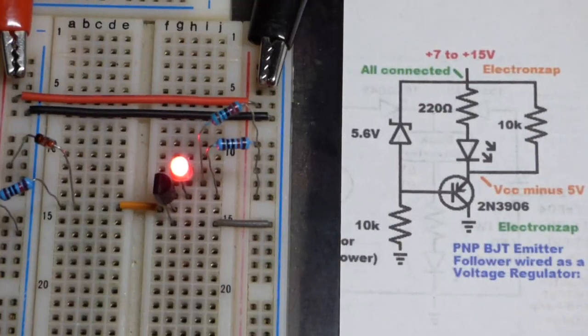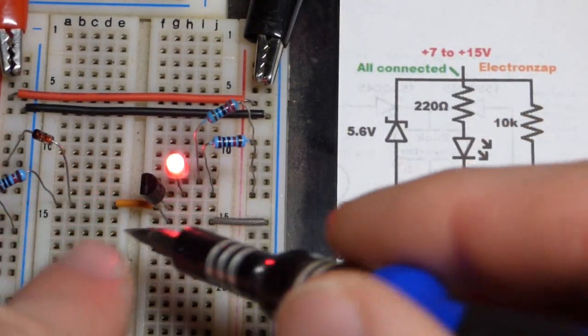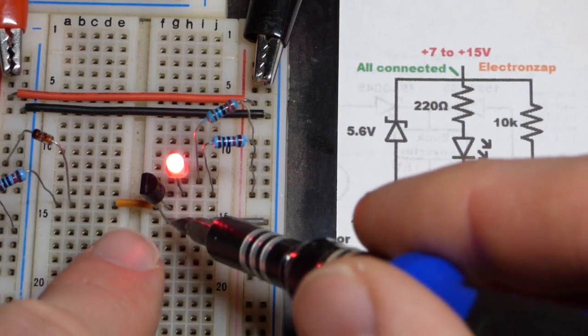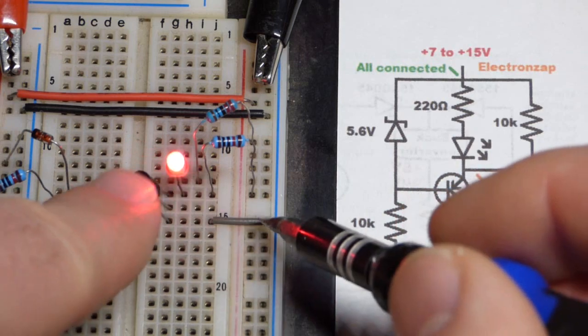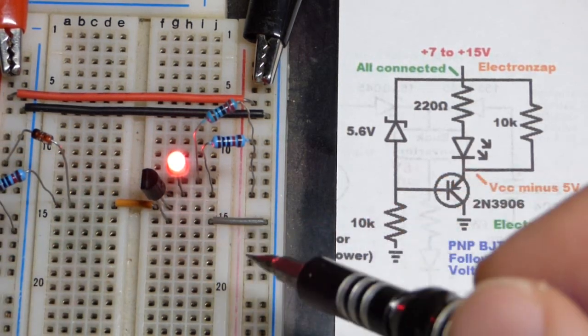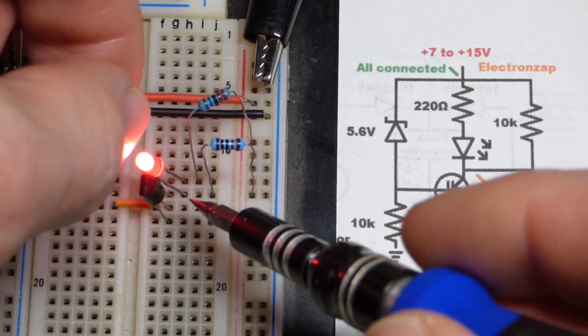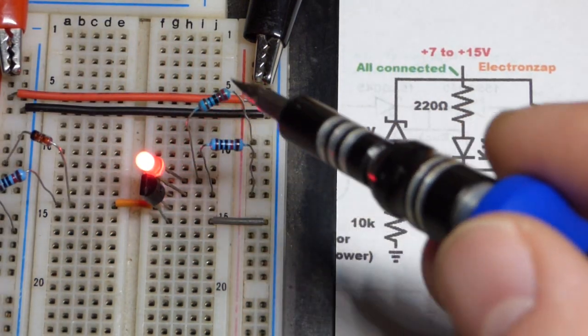Then the left pin is the emitter. So now that's at the top because we turned it to the left. Middle pin is the base, and right pin is the collector, but again we turned it to the left, so now the right pin is down at the bottom. That's going to ground right there. We got the LED. Make sure you put the LED in the right way. As a reminder, short lead cathode, long lead anode, and the current limiting resistor.